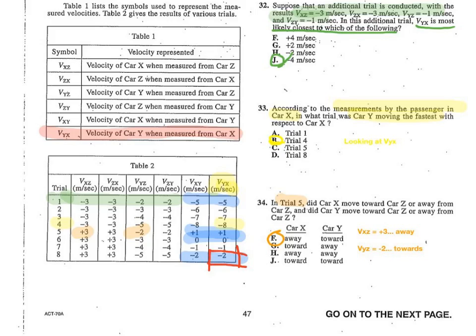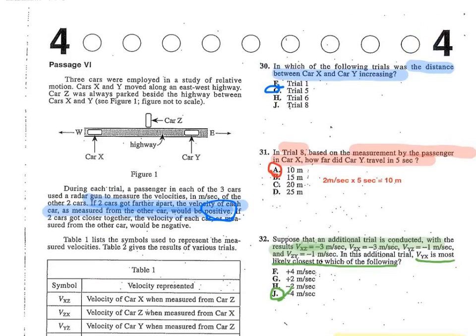Now on table 2, we'll see that trial 1 is a negative number. Trial 6 is 0, and trial 8 is a negative number. As we said, it has to be a positive number, so that leaves us with trial 5, which is the only trial that gives us that positive number. So our answer will have to be G, trial 5.